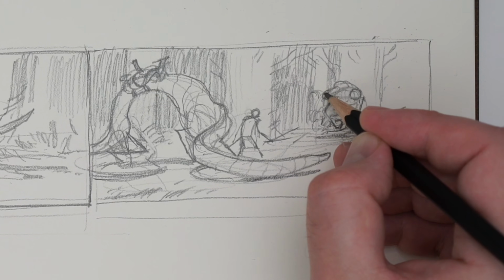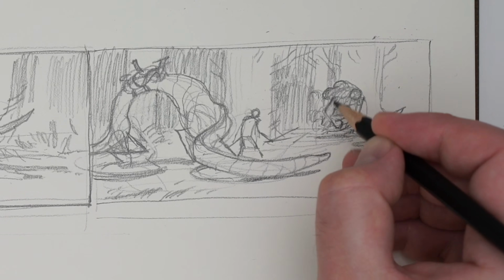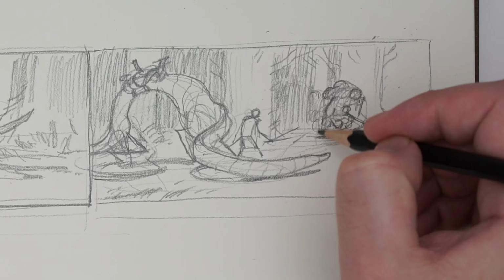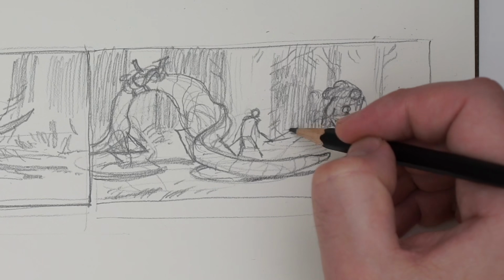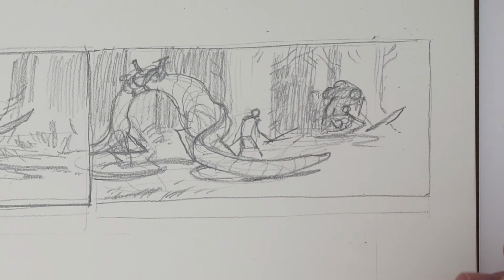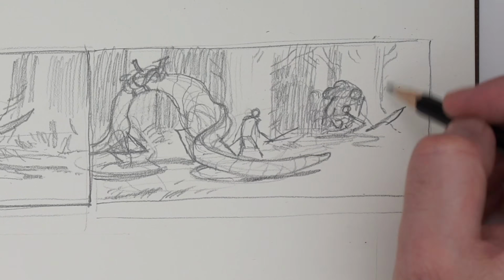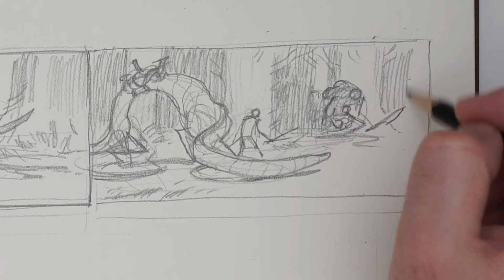Boom. So we have a character that is part of this shadow, but we'll have this sword here that would be light. Dark here.